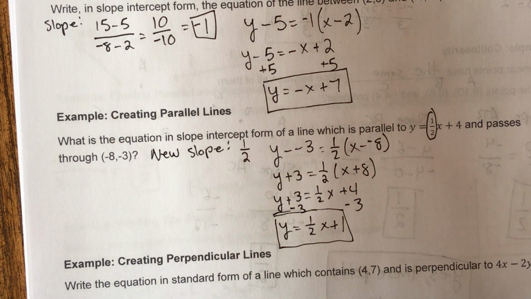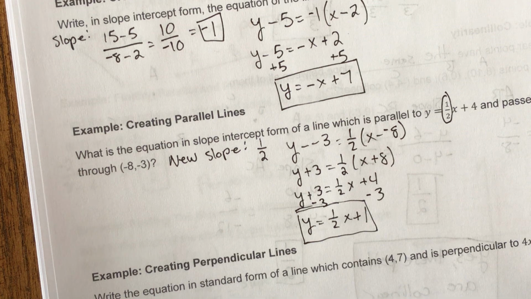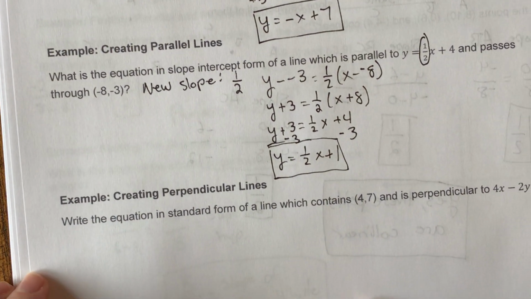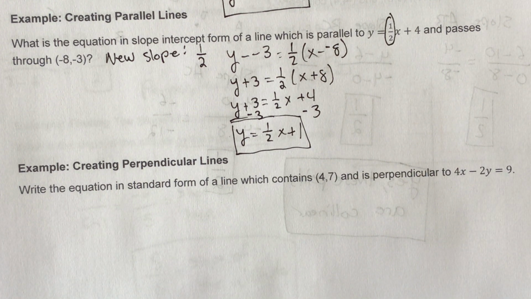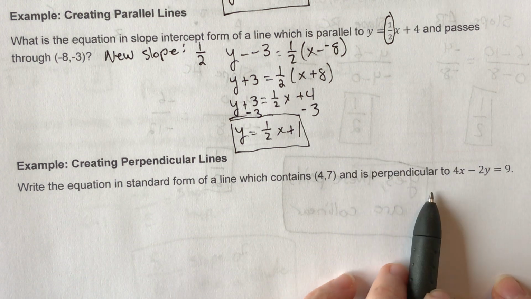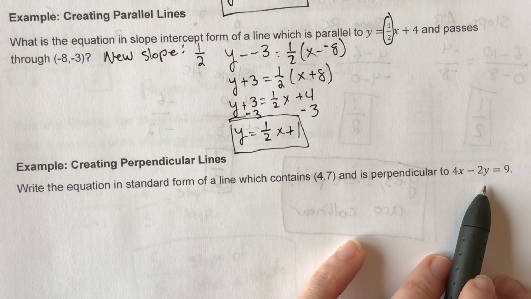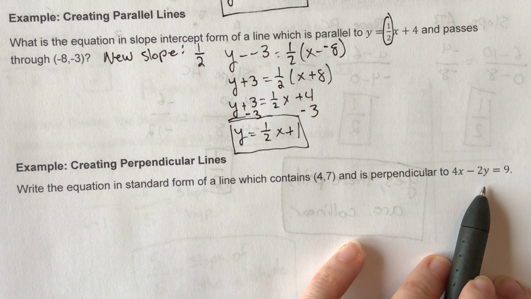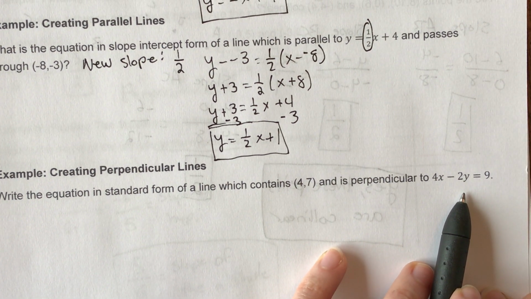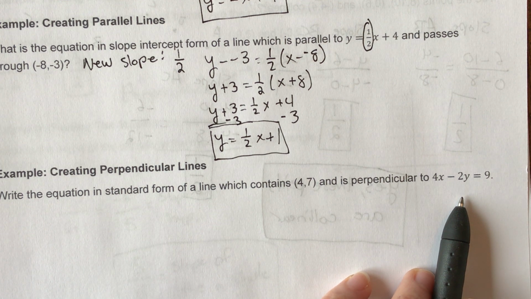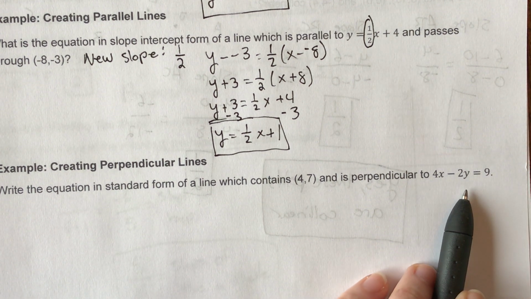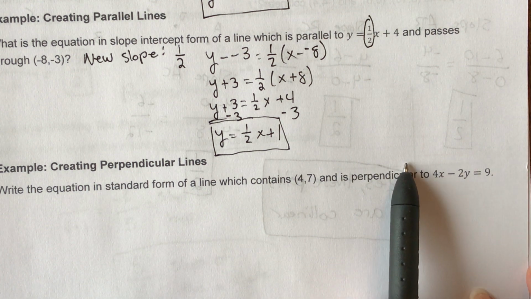Same idea applies when we're talking about equations of perpendicular lines. But for equations of perpendicular lines, we know that the slopes of those 2 lines are different. So it says write the equation in standard form of a line that contains 4, 7 and is perpendicular to 4x minus 2y equals 9. So the first thing I see here is that my line is written in standard form. In standard form, you're not able to immediately see what the slope of the line is. And we need to know this slope, because if we want to make a line that's perpendicular to it, we need to make a line with an opposite reciprocal slope to this line.